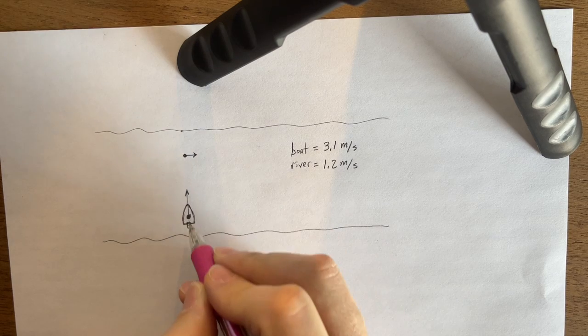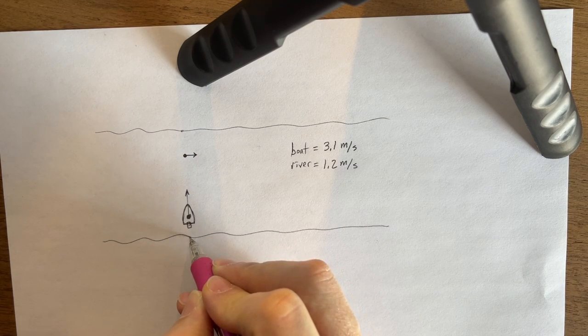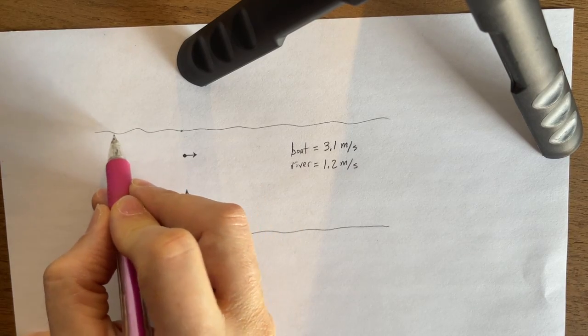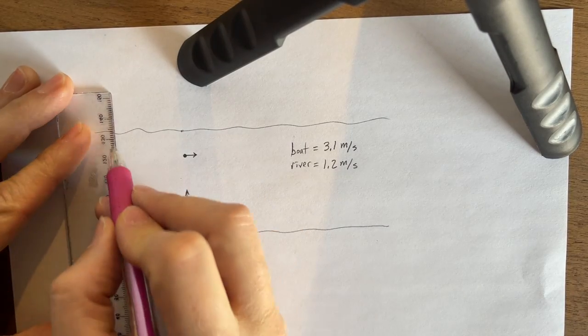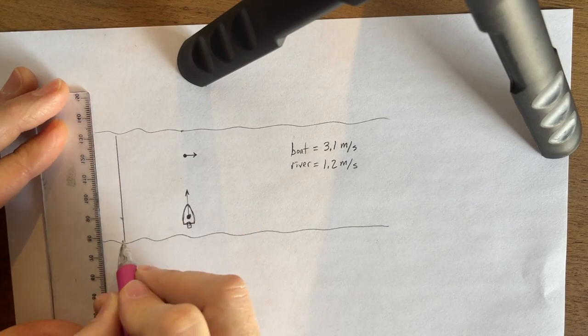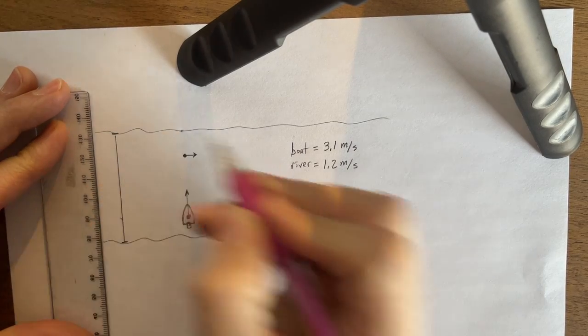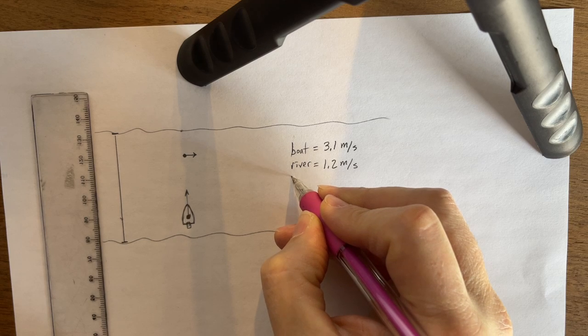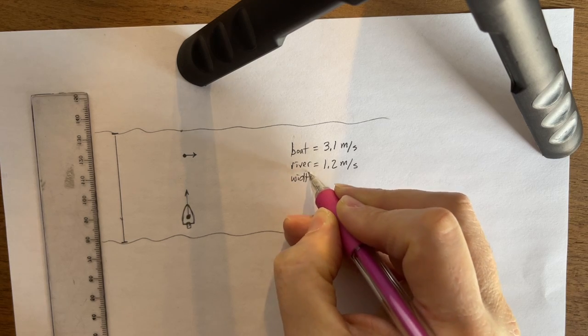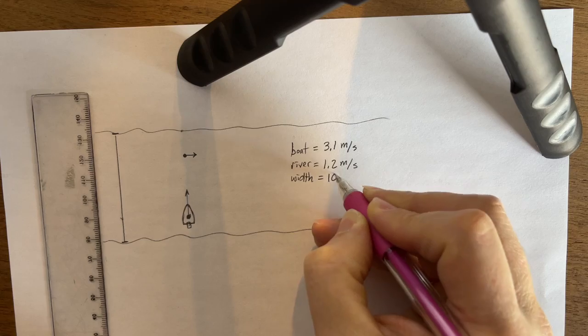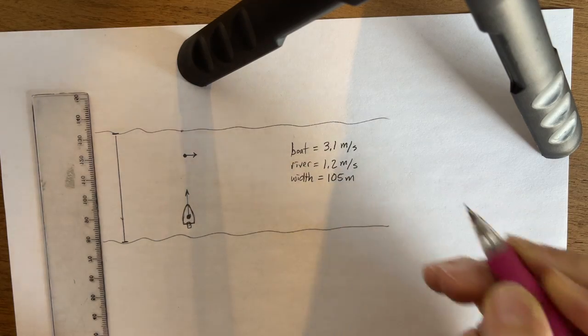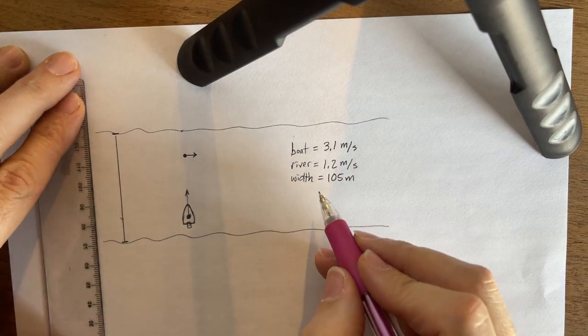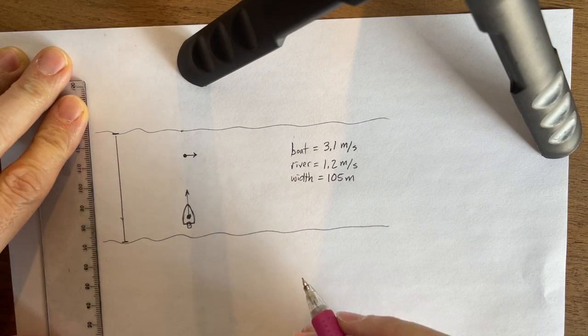So where will the boat end up? If it takes off from right here, another thing you need to know is how wide the river is. So I'll have to tell you, I have to make that up too. So let's make the width, we'll say 105 meters. All right, so here's how I work these sorts of things out.